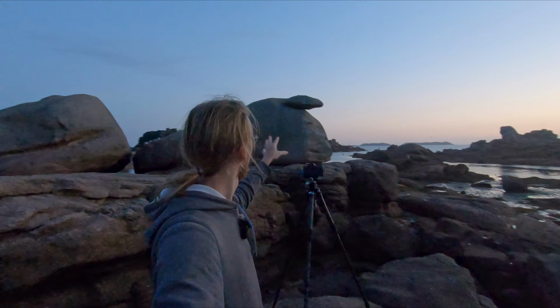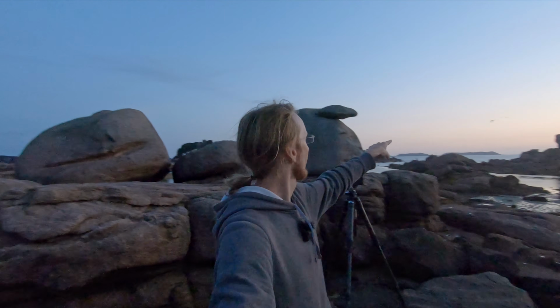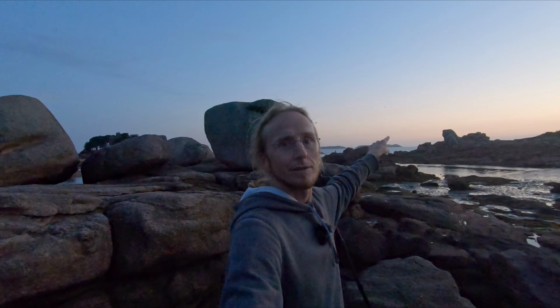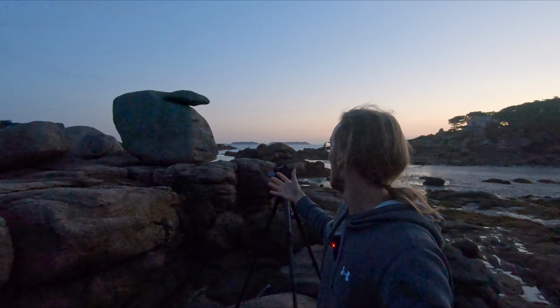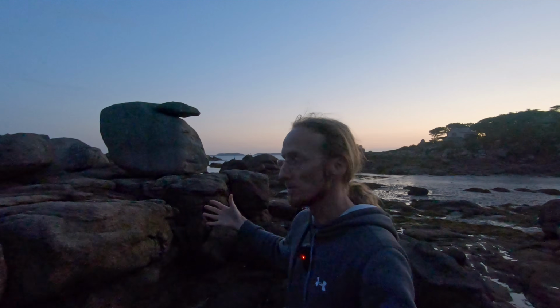So when I compose photos like this one, for example, where I have a very dominant subject on one side and then in the background I have a similar rock which is also a subject, so those kind of balance each other, and then I might have other elements in the frame which are important. I try to balance them out.